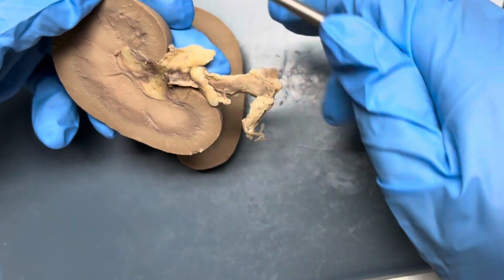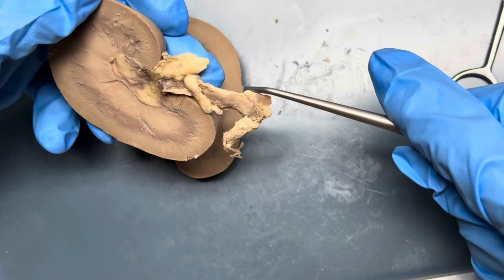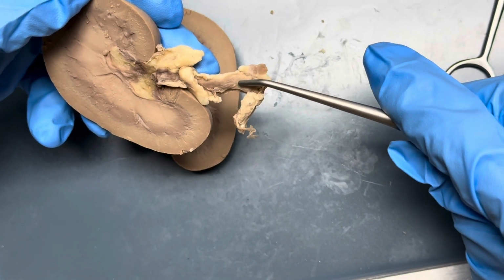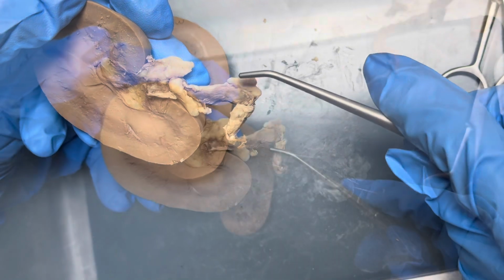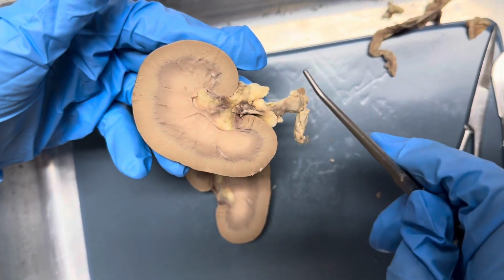The ureter carries the urine produced by the kidney to the urinary bladder and eventually to be excreted. Okay, so now I'm going to talk about the internal structures of the kidney.